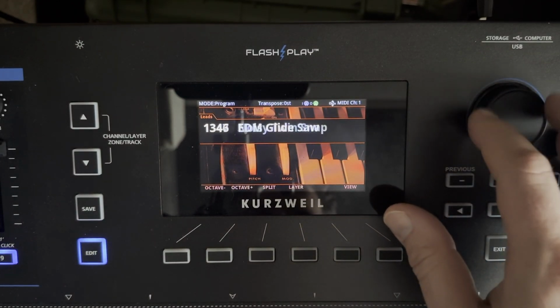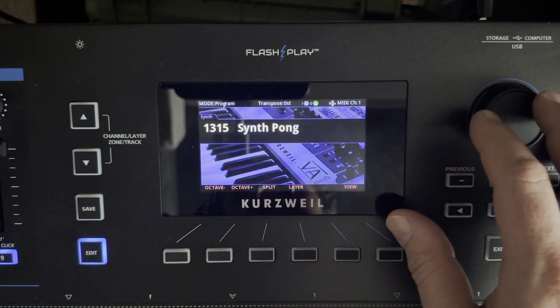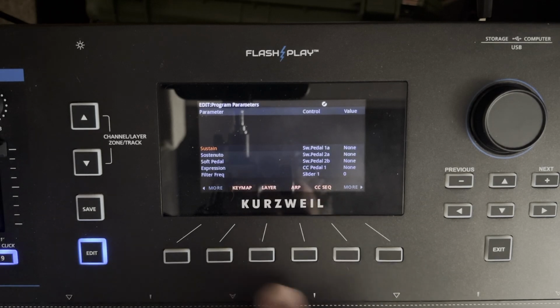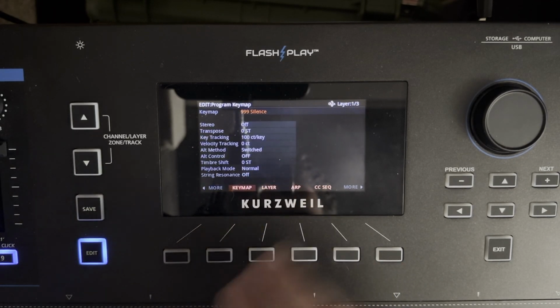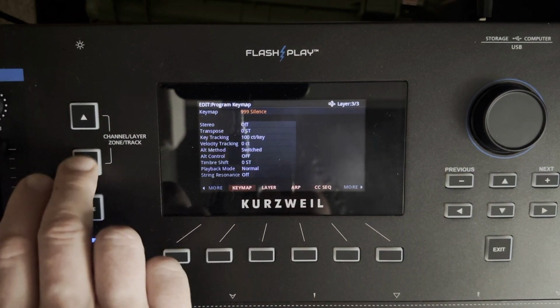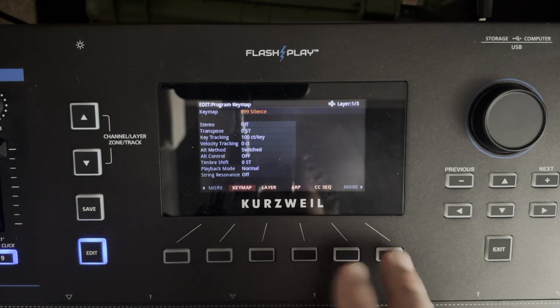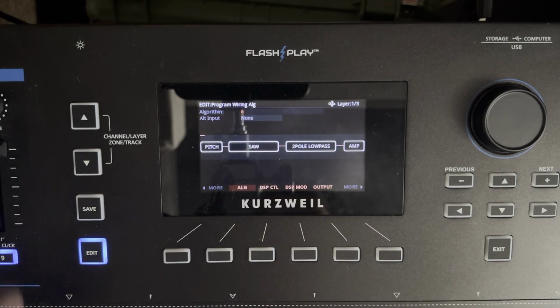These are FM sounds. Let's try to find an analog sound here like this. So you could take a sound like this and start pulling it apart and see how it's made. The key maps are just silent, so there are no samples. These should be, yes, virtual analog oscillators.